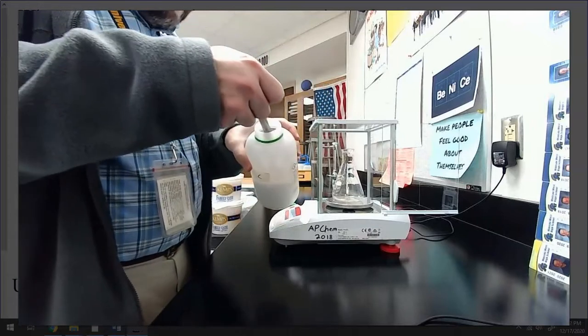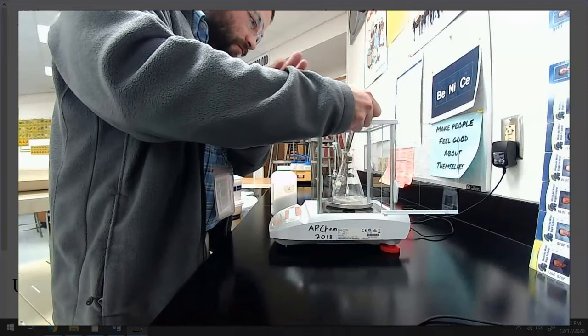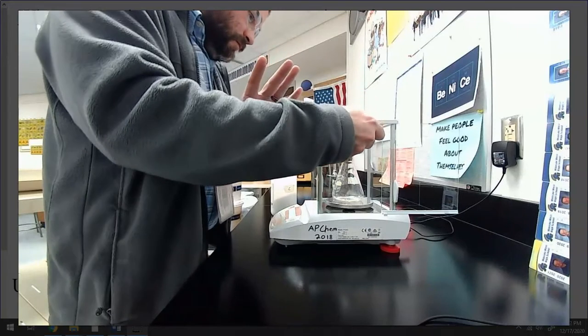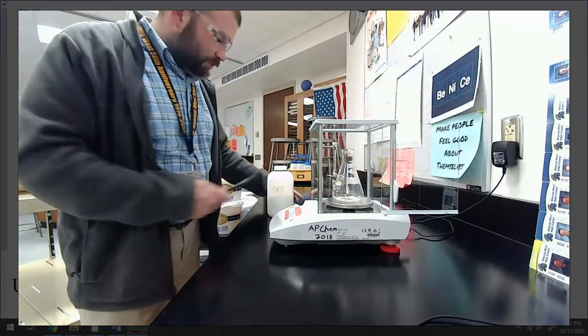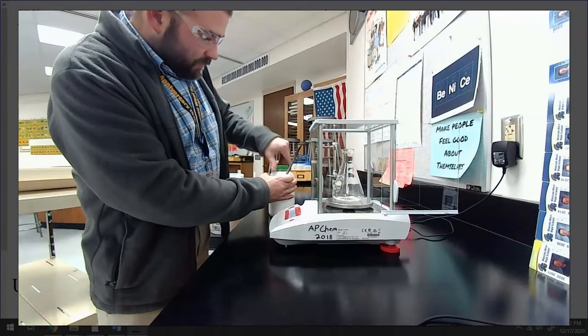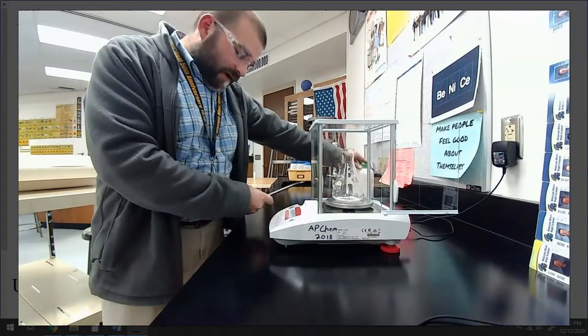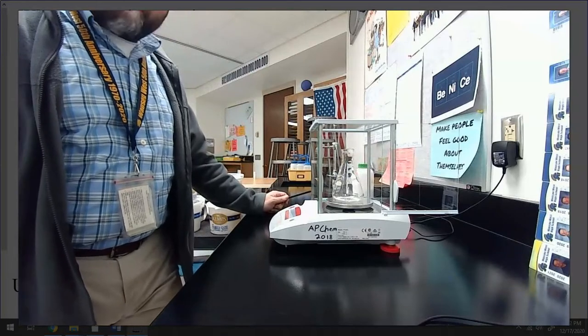This is definitely going to spill. There we go. And I overshot it just a smidge. Doesn't take much, but that's okay. This is going to be what we can record. I got 0.506, okay, 0.506 for my first mass, for my first titration.